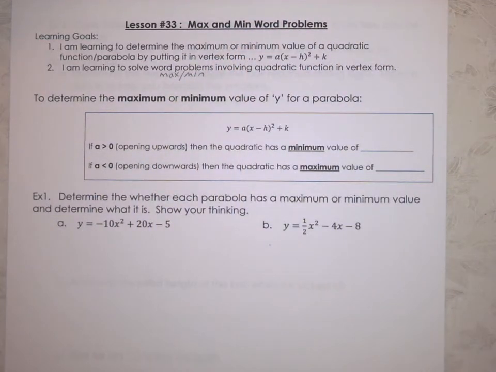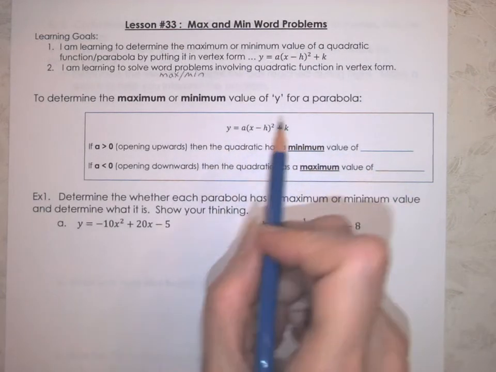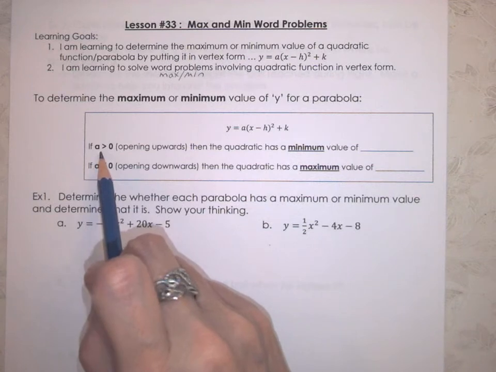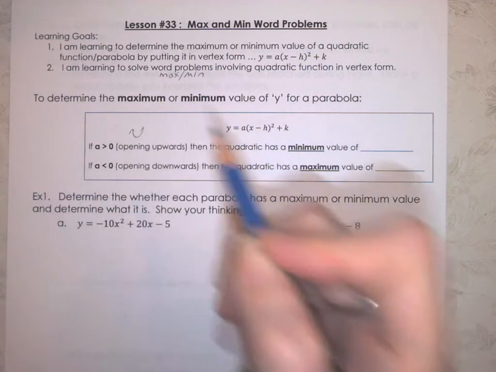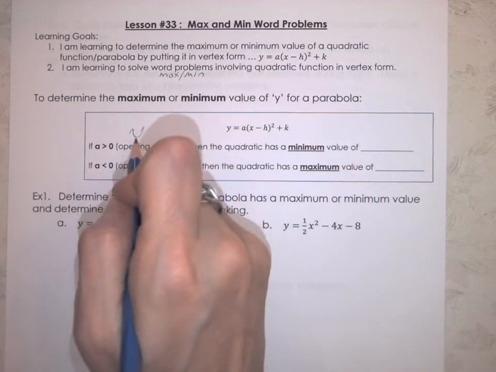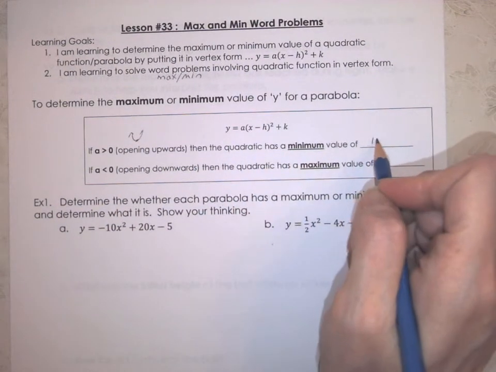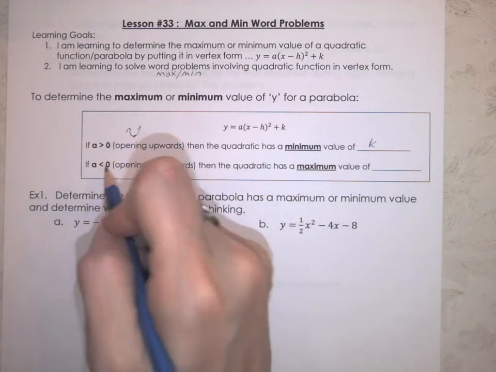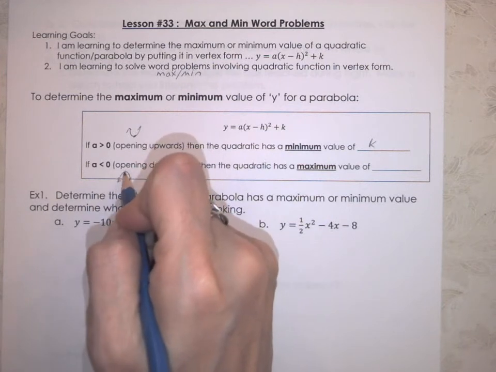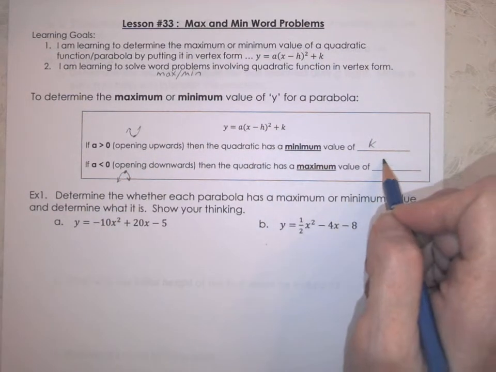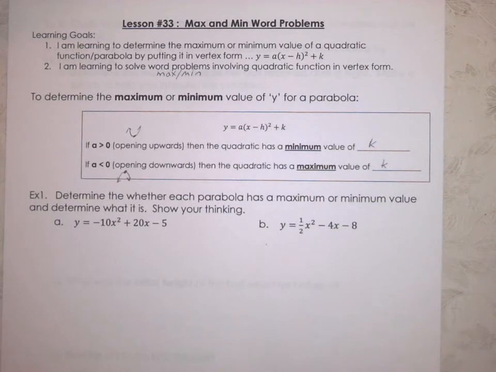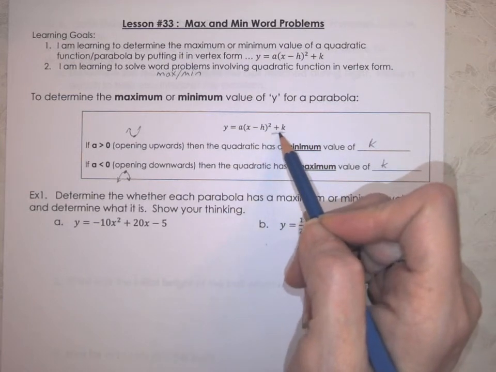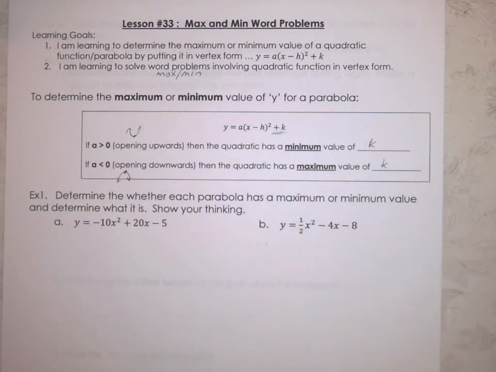So to determine the maximum or minimum value of y for a parabola, we learned that previously. If a is positive, we know that our parabola opens upwards. It's going to have a minimum, or a lowest point, of k. And if a is negative, less than 0, it's going to be upside down, so it's going to have a highest point, or a maximum, also of k. So if your parabola is in vertex form, it's easy to tell what the maximum or minimum value is because it's the k value. Okay?